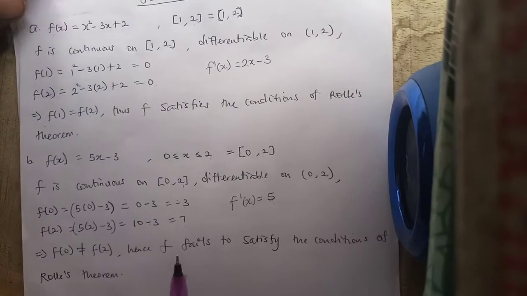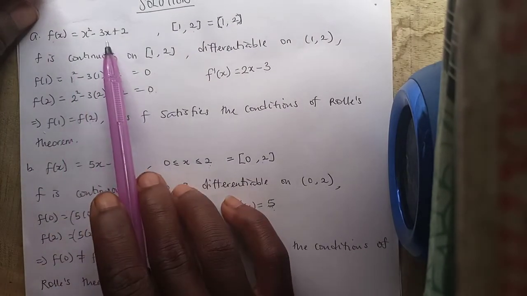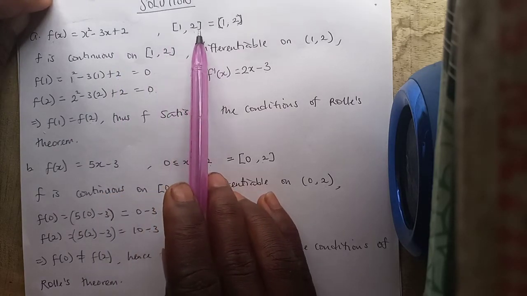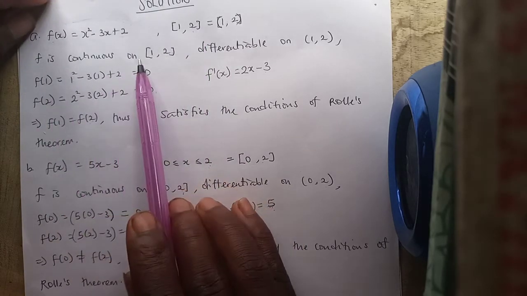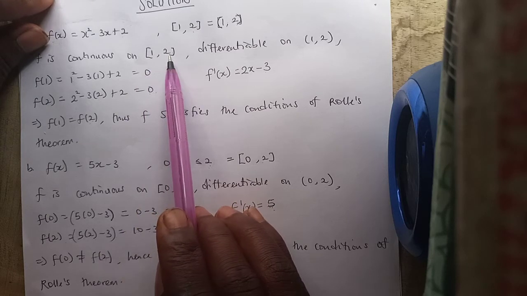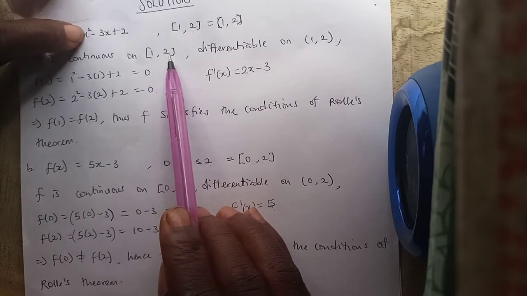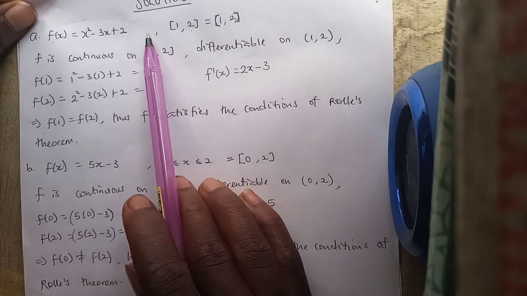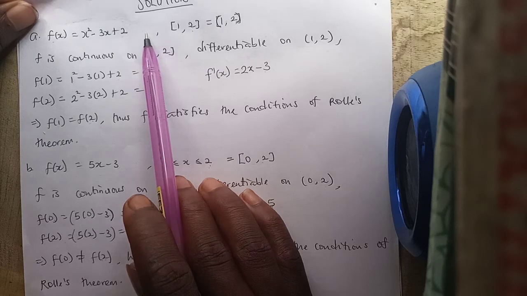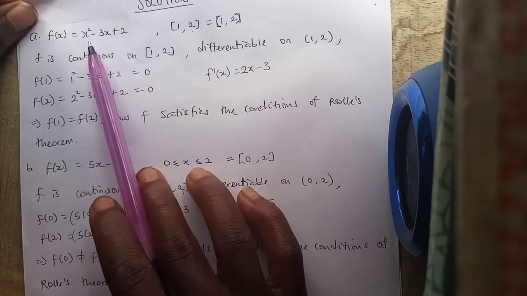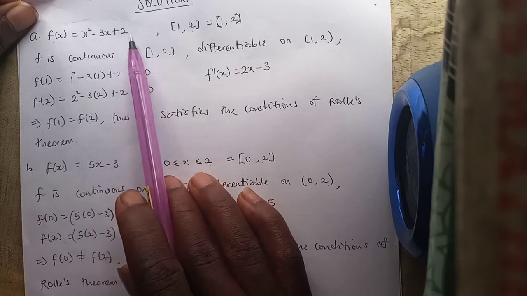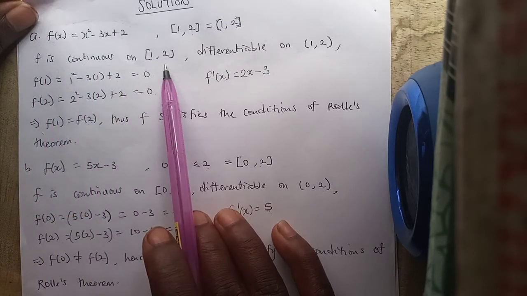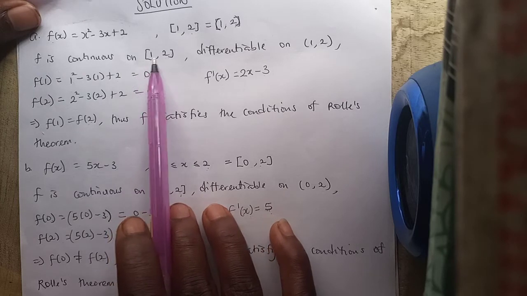The first one, we have f of x equals x squared minus 3x plus 2, and the closed interval given to us now is 1, 2. Now, f is continuous on [1, 2]. Why? It is very obvious because f of x is a polynomial function. It has no denominator. A function is said to be undefined only when its denominator leads to 0. But in this case, this is not a function in the form of a quotient. It's just a straightforward polynomial, and all polynomials are continuous. So f is continuous on the interval [1, 2].